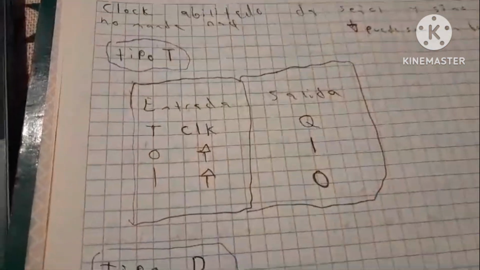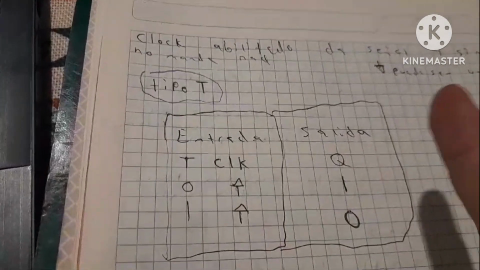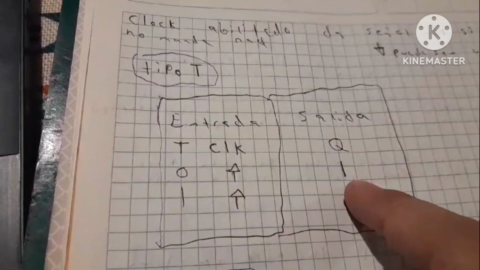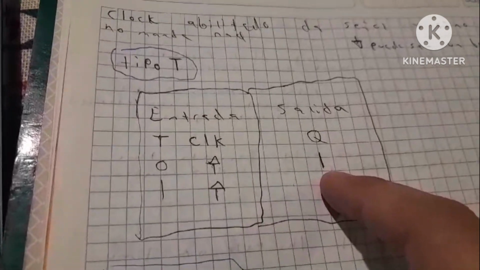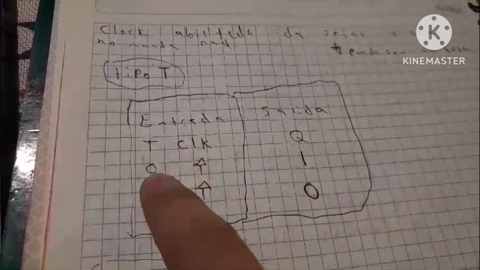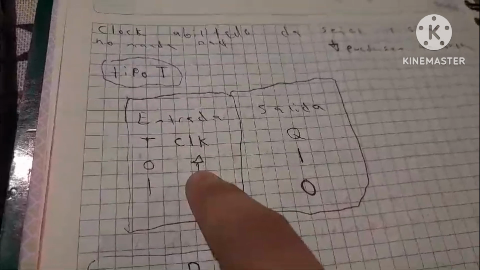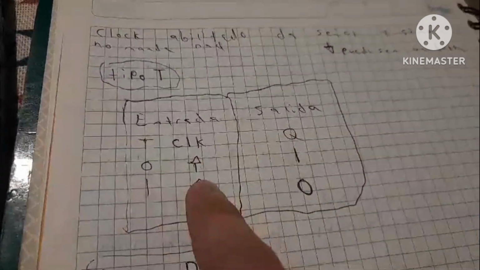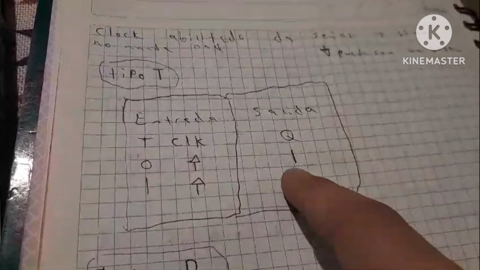Here, for the flip-flop type T to have an output on, we need to have the T on 0 and the clock on. And with these variables activated, we are going to have one output.